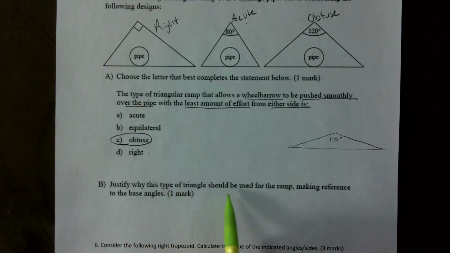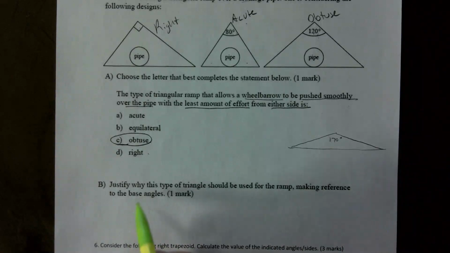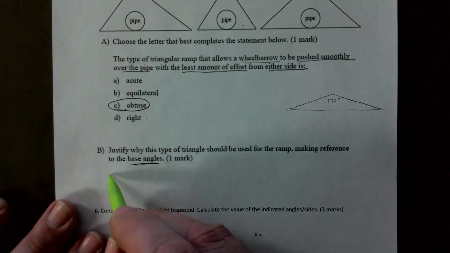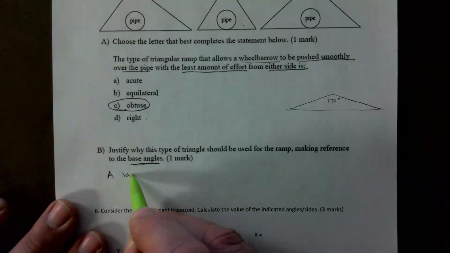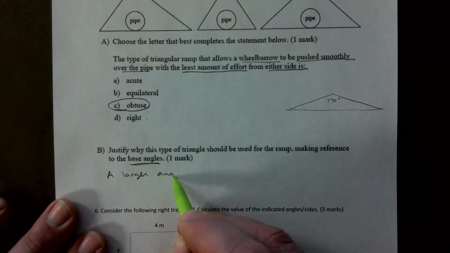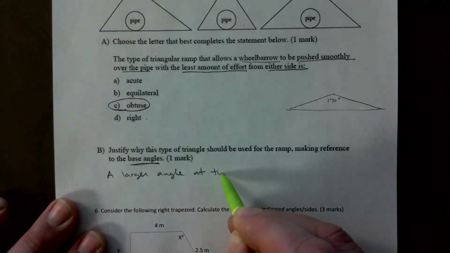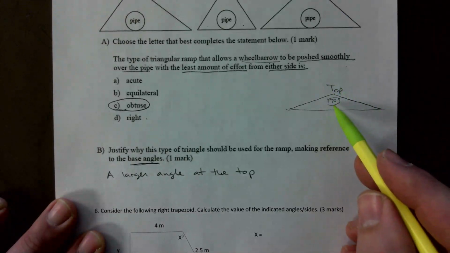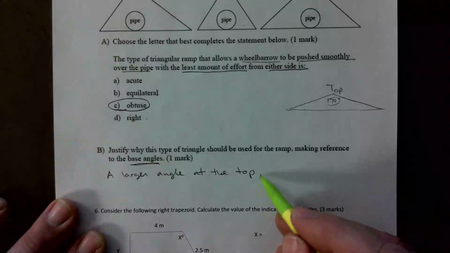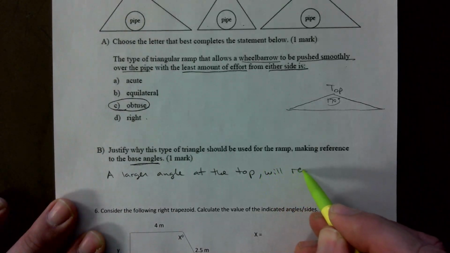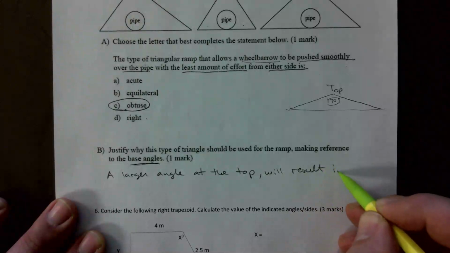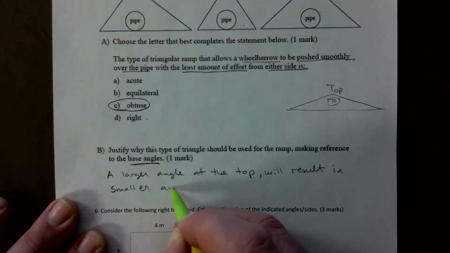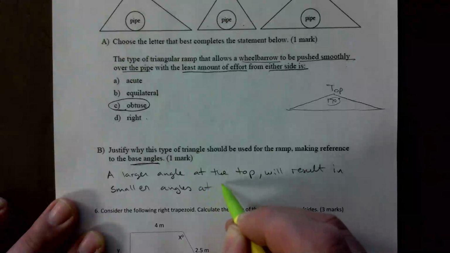Justify why this type of triangle should be used for the ramp, making reference to the base angles. I will say this: a larger angle at the top, this top here, this is what I refer to as the top, will result in smaller angles at the base.